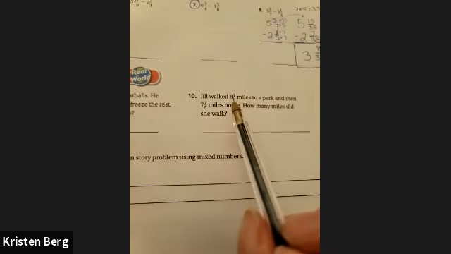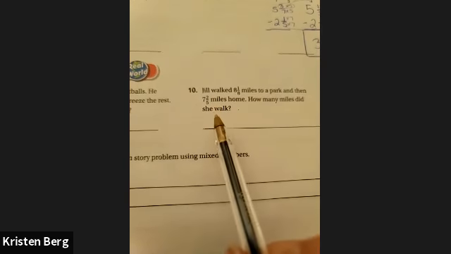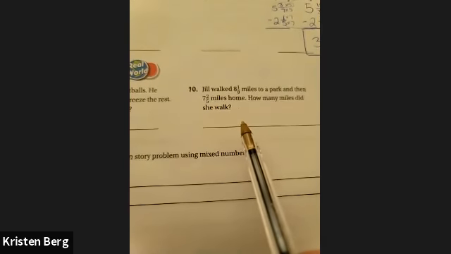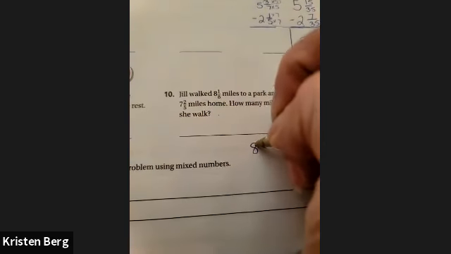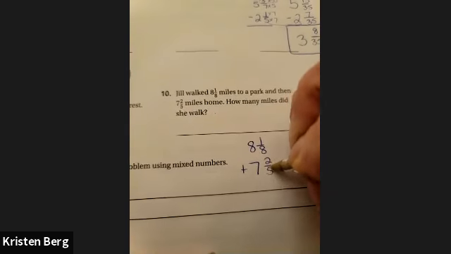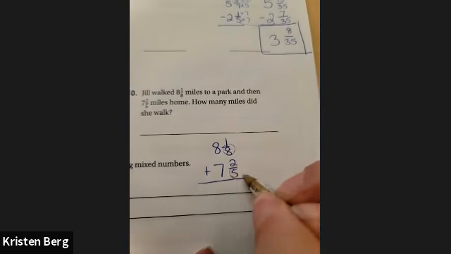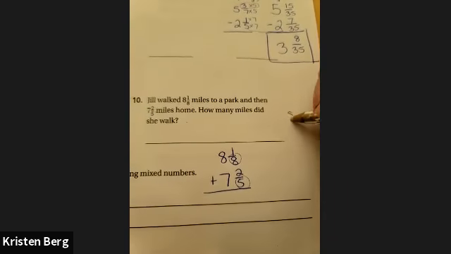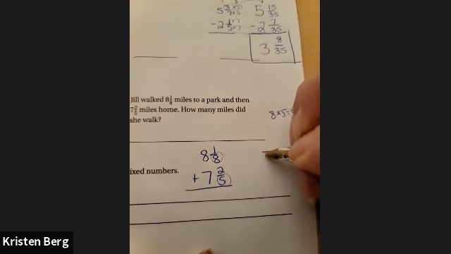Next, Jill is walking 8 1/8 miles to the park and then 2 2/5 miles home. How many miles did she walk? So therefore, in order to figure out how much she walked altogether, you would have to add this. So we would have to take 8 1/8 plus 2 2/5. Just to make this a little faster, I'm just going to go the quick way of 8 times 5. 8 times 5 is 40ths. So I'm going to change these to 40ths.